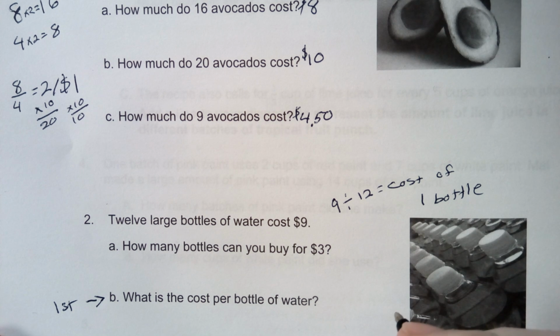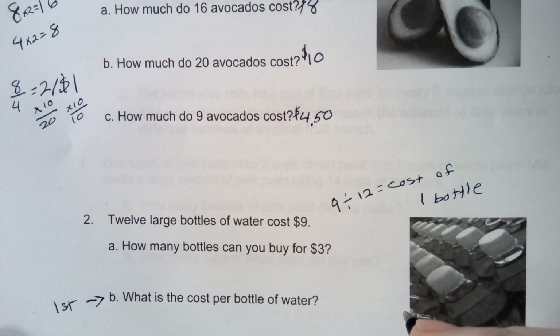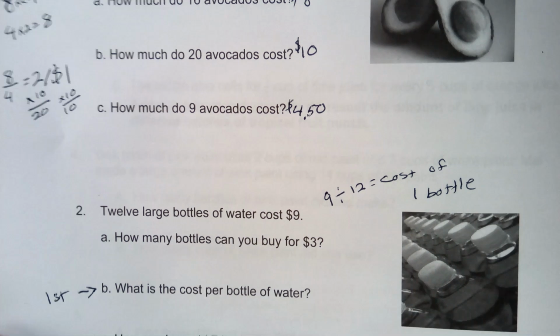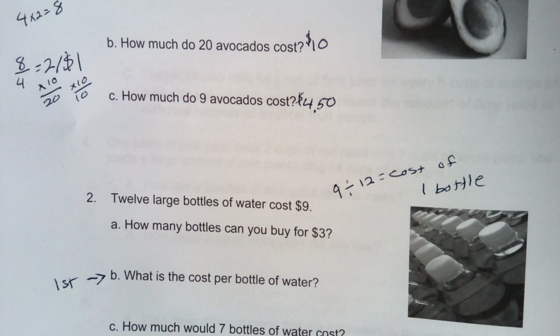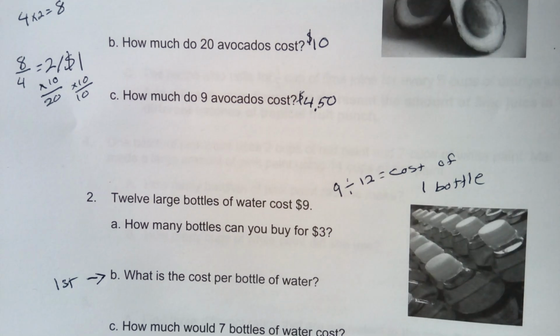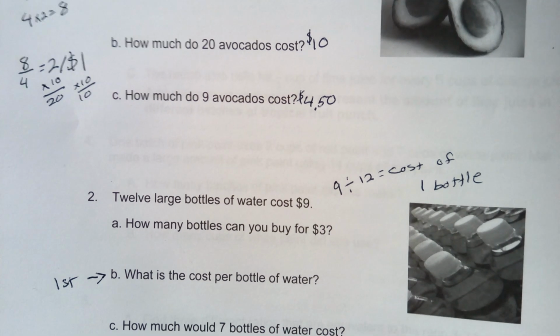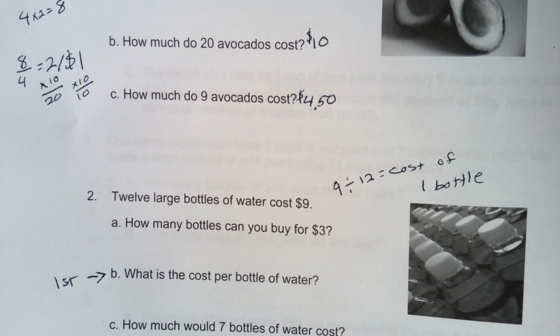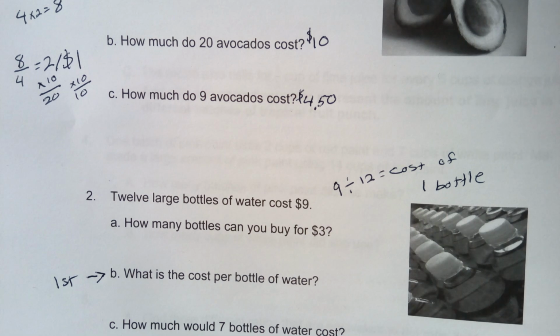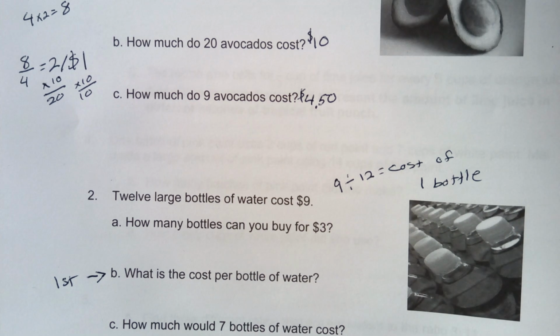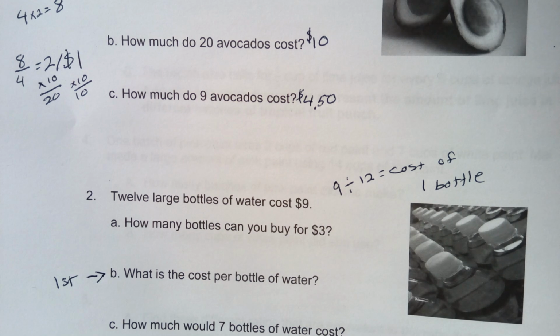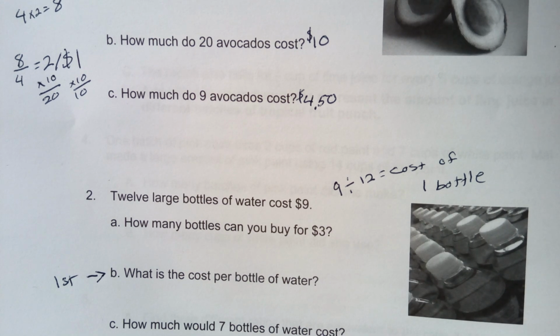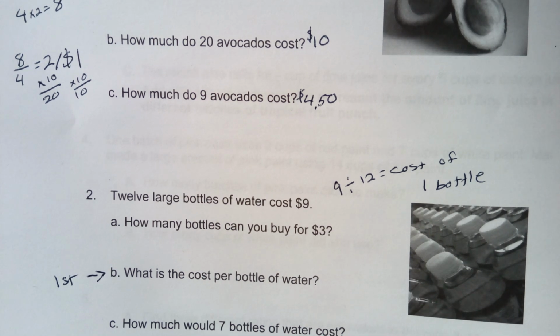If not, this is where the long division comes in. 12 goes outside, 9 goes inside. 12 doesn't go into 9. 12 does go into 90 7 times. 7 times 12. 7 times 2 is 14, carry 1. 7 times 1 is 7, plus the 1 is 8.